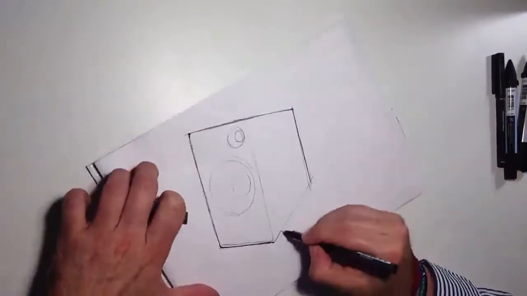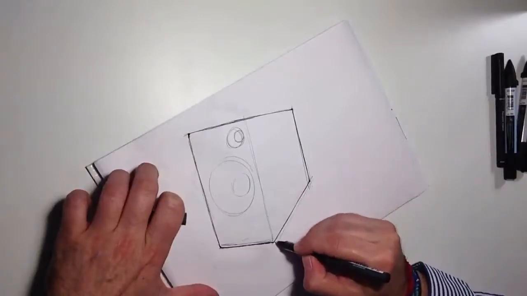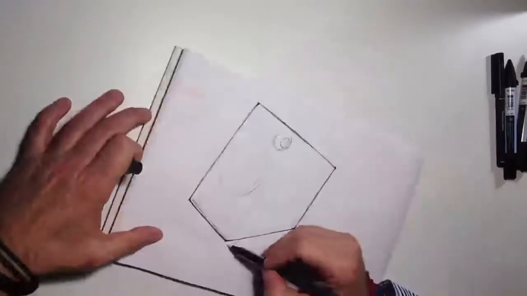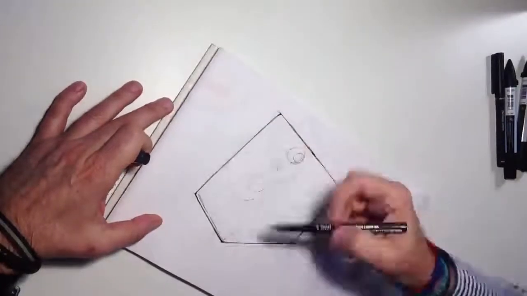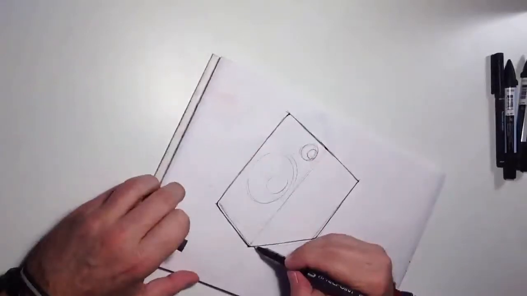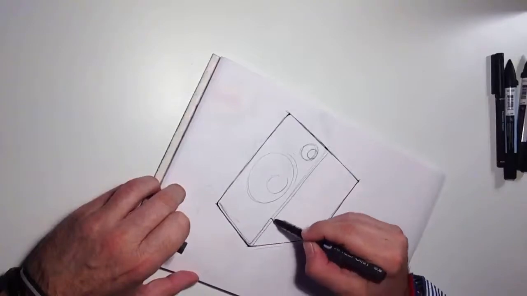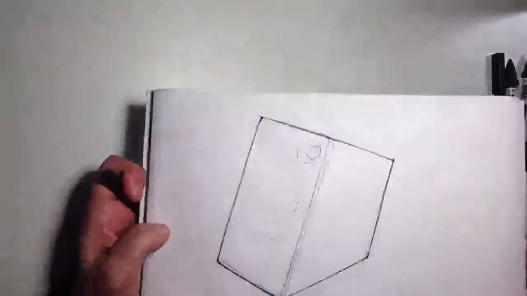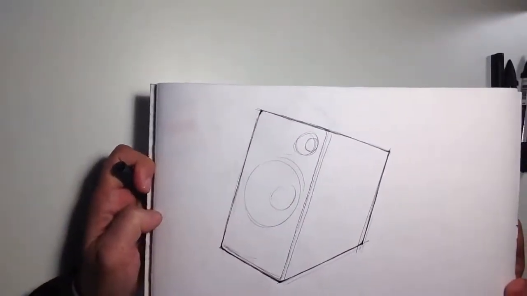Because I made a round corner here, a radius between this surface and this surface, I will just make a very light line. And as you can see, it looks like a real radius, like a round corner.